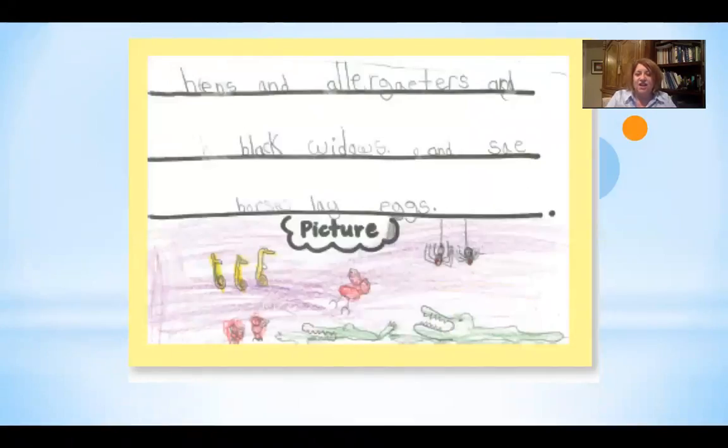The teacher did not use a traditional sentence strip with them because of their age. They needed a little more room. So she used an 8.5 by 11 piece of copy paper and just made the lines on there. And then the children wrote, "Hens and alligators and black widows and seahorses lay eggs." That was one thing that one child thought was important.